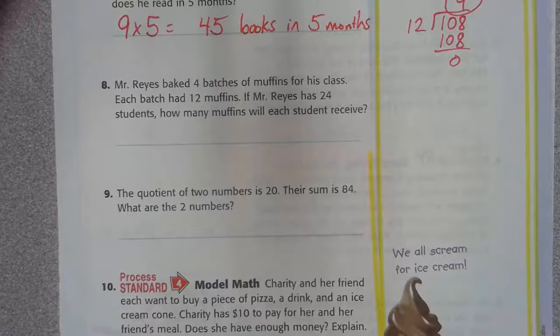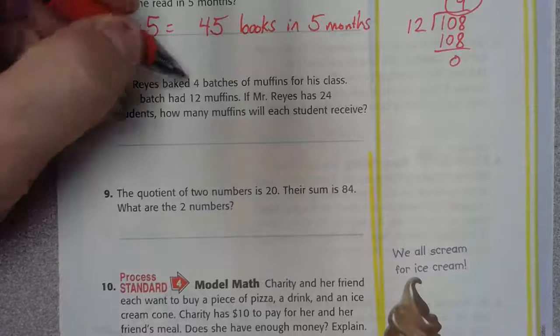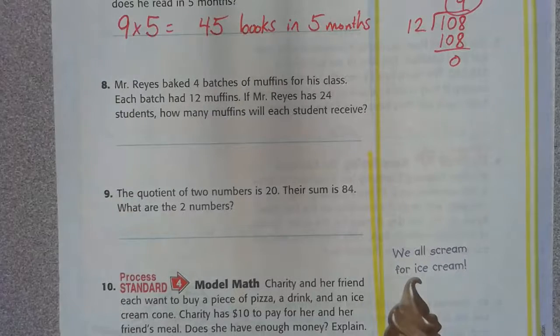Okay, so this one here seems a little. I'm not going to guarantee we're going to divide every problem either. Mr. Reyes baked 4 batches of muffins for his class. Each batch had 12 muffins. If Mr. Reyes has 24 students, how many muffins will each student receive? So where do we start? Laura.